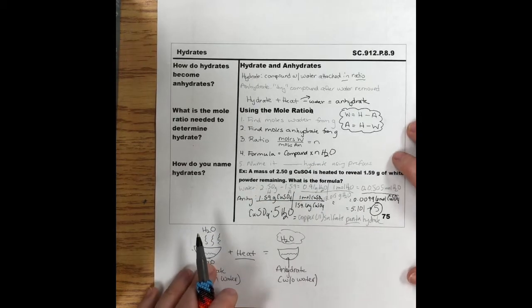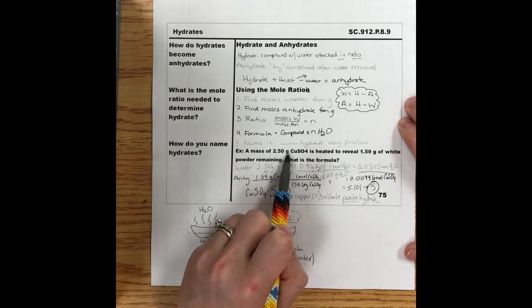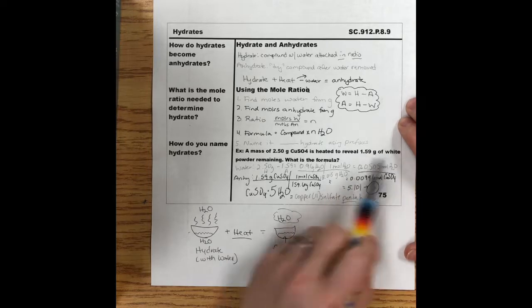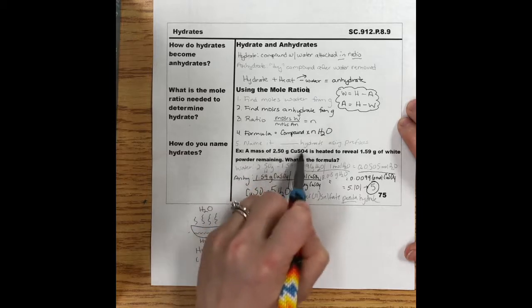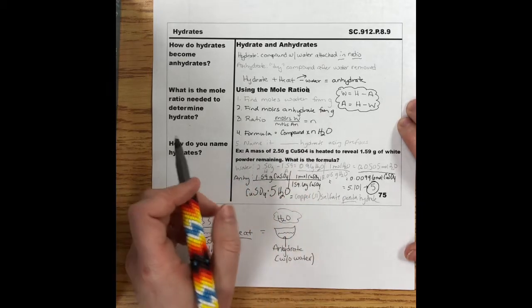Okay, so let's look at an example. The example that I have for the notes is a mass of 2.50 grams of CuSO4 is heated to reveal 1.59 grams of white powder remaining. What is the formula? Okay, so I know that I'm starting out with 2.50 grams of CuSO4, which is a hydrate.